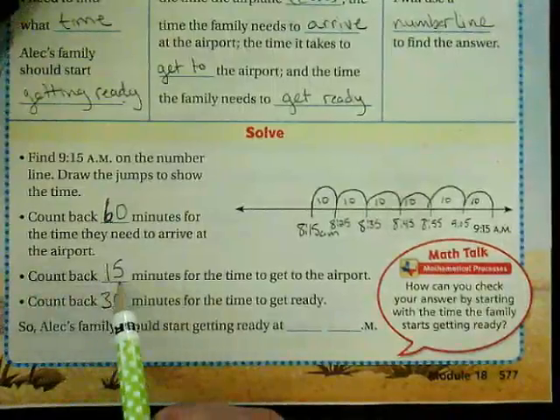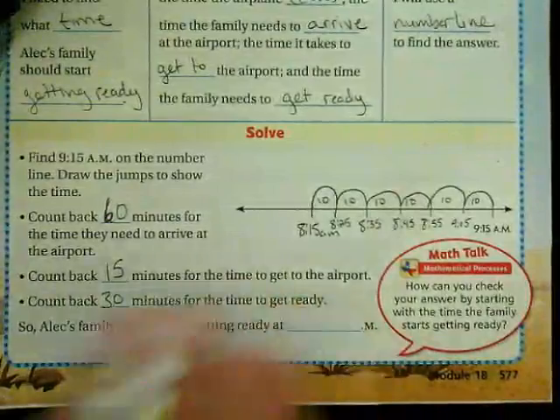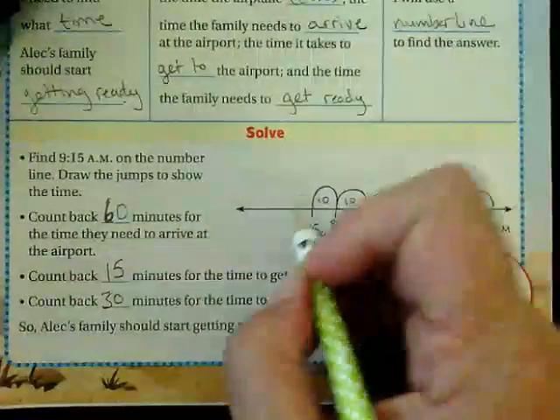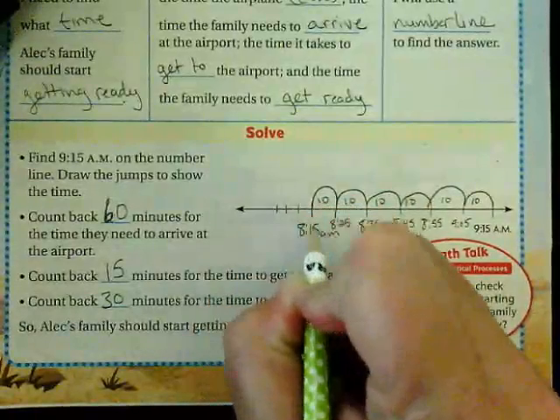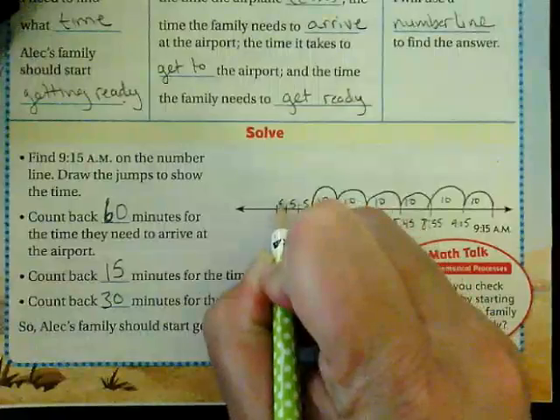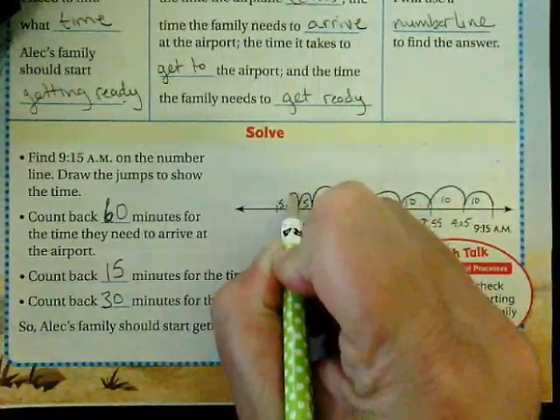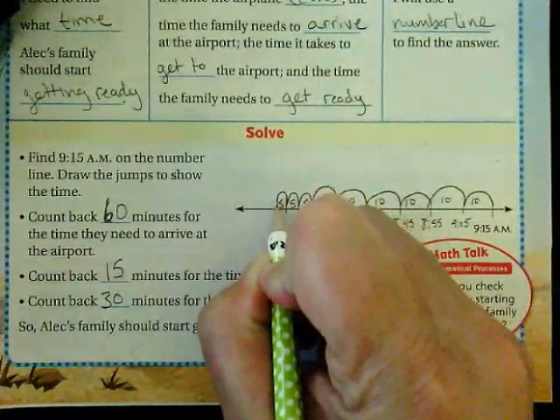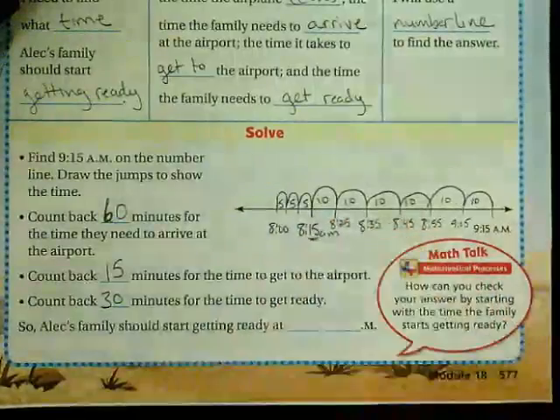Now I need to count back 15 minutes for the time to get to the airport. From home to the airport is 15 minutes. So I'm going to count by fives this time. And I know that 3 5s is 15. So 8:15, 8:10, 8:05, 8 o'clock. I'm at 8 o'clock because I counted back from 8:15.